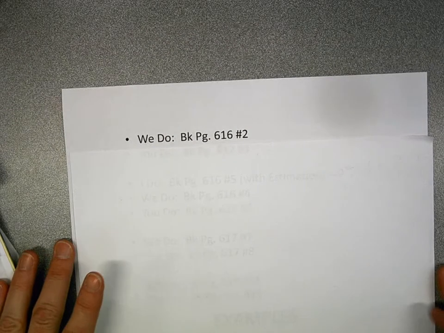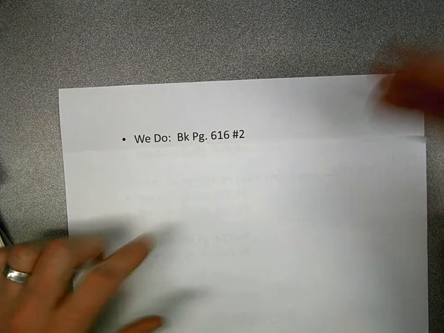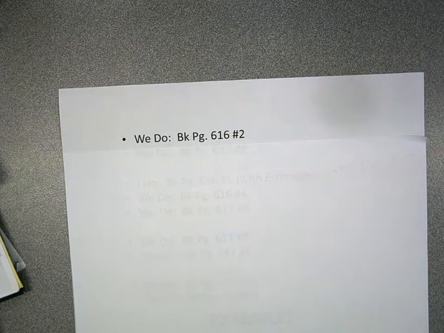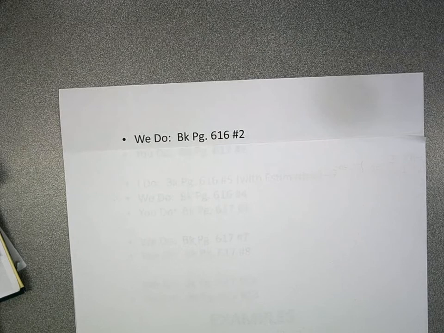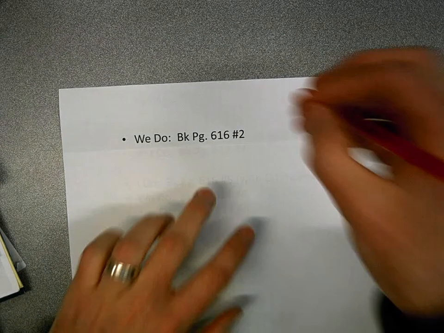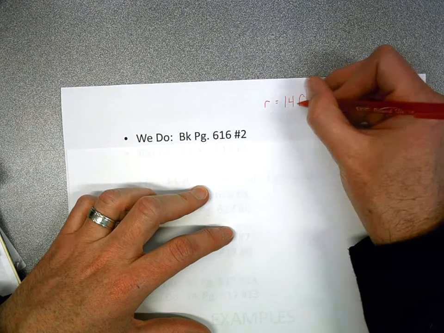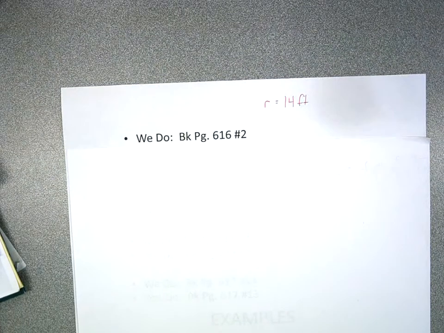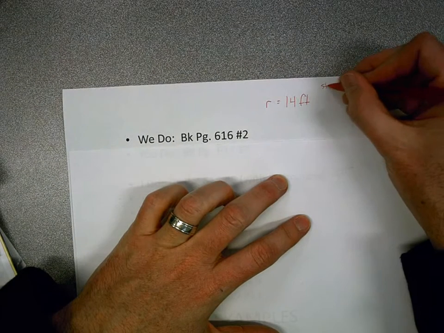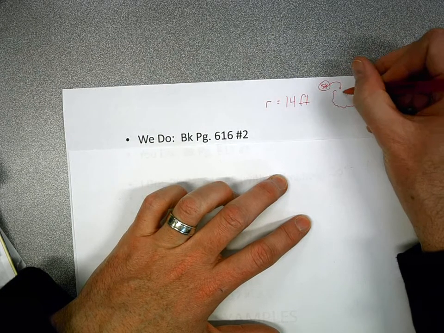So let's take a look at problem number 2 on 616. Page 616. So here we go. The directions, ladies and gentlemen, are very important. It says find the radius or diameter of each circle with the given dimension. So for example, if you take a look at number 2, here's what number 2 says. R equals 14 feet. Now listen, we'll call this step star because it's more mental math. I'll make a little brain here. All right, it's an ugly brain, but you see it.